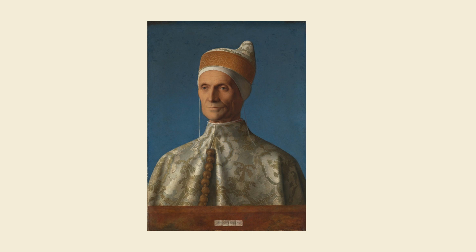So we'll close off this quick overview of the Bellinis today with one of my favorite portraits that Giovanni did, and all of the Bellini family was really good at portraiture. They were official portrait painters of the Doges, basically the constitutional monarchs of the Republic of Venice. And this is one of Doge Leonardo Loredan, and it is in the National Gallery in London.